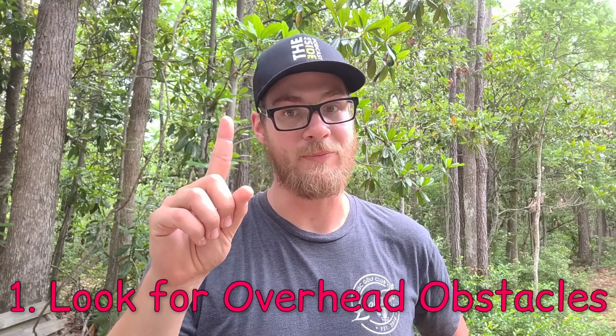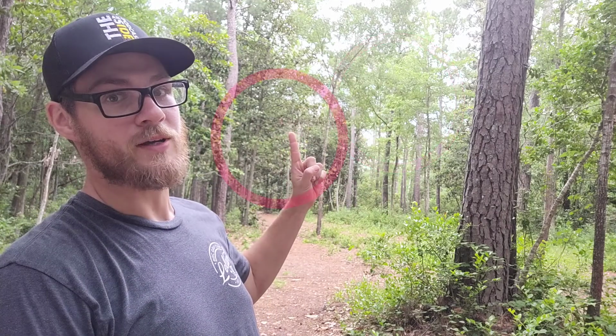Well, we got to read the fairway. So here's the first thing. Look for any overhead obstacles. So are there any overhead obstacles you need to avoid? In this case, there are on this hole. This tree right here and this magnolia right over here. They will grab discs in an instant and knock them down to the ground.